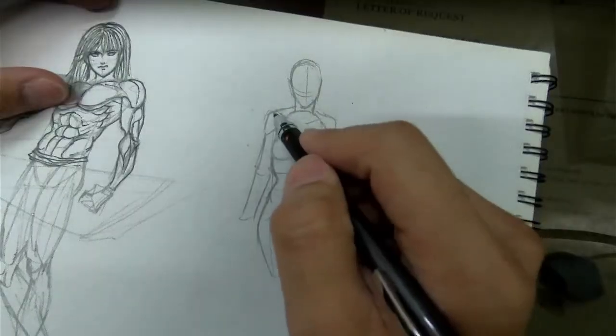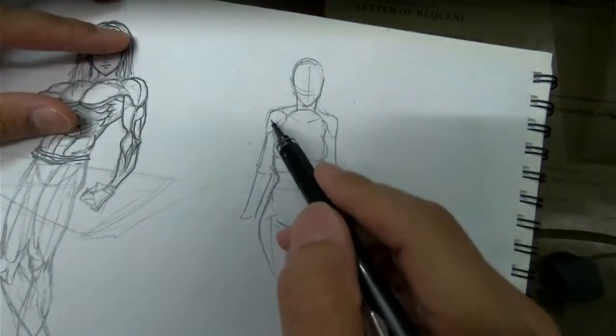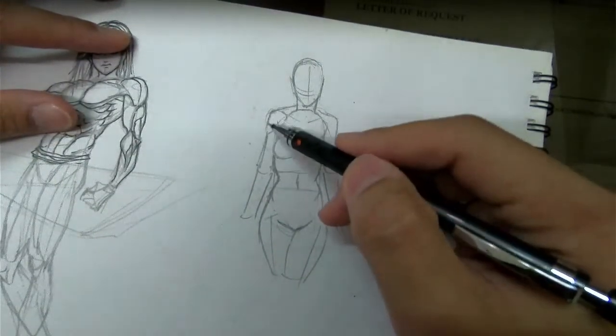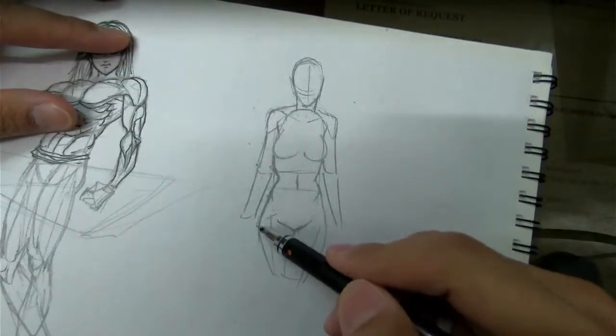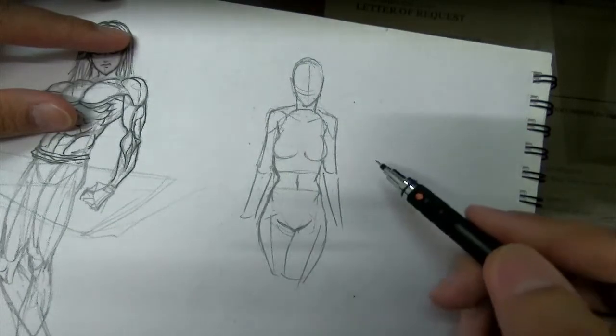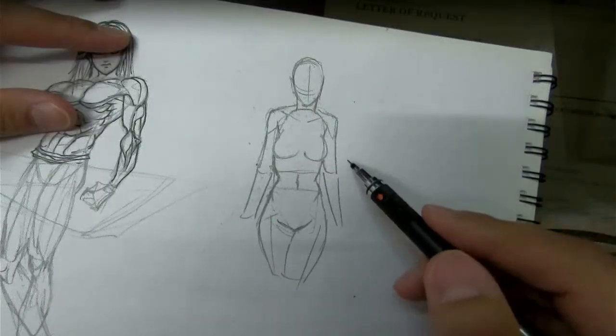So usually male has broader shoulders, and female has tiny shoulders and wider hips. So what you do is you reverse them.